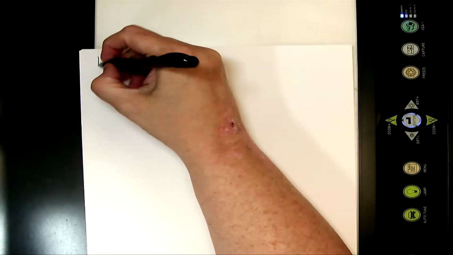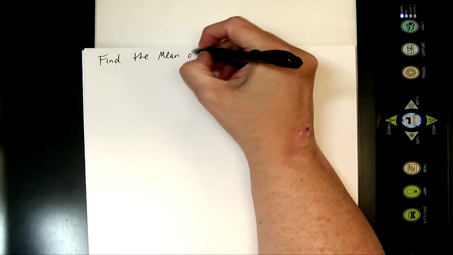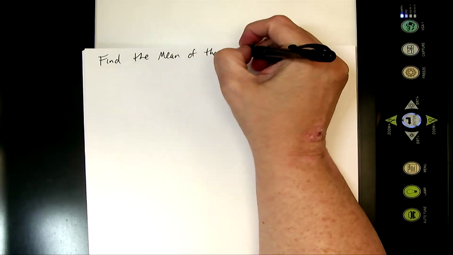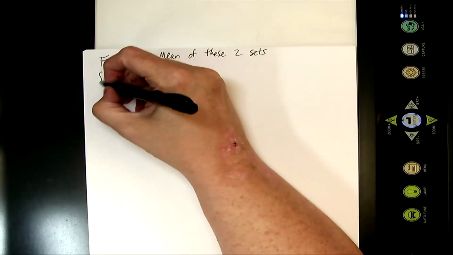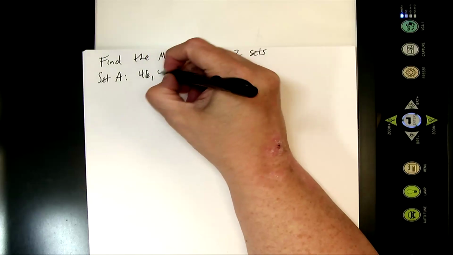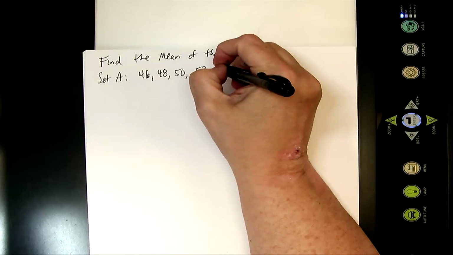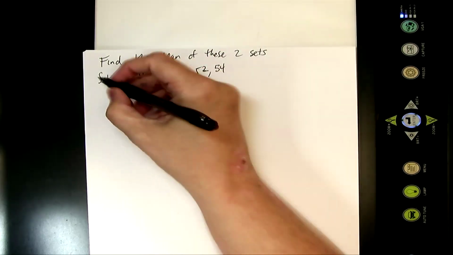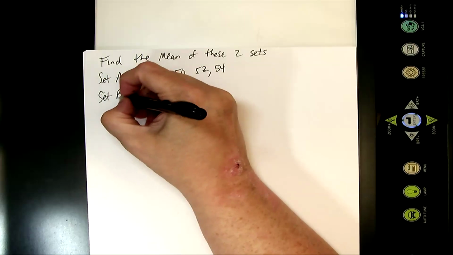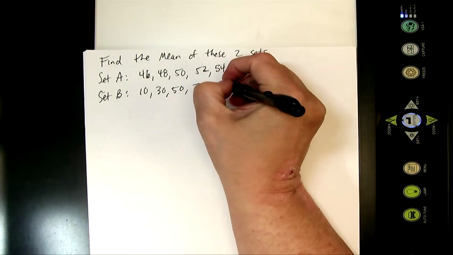Other things, so let's do a couple data sets real quick. I want you guys to find the mean of these two sets. Set A is 46, 48, 50, 52, 54. And set B will be 10, 30, 50, 70, and 90.